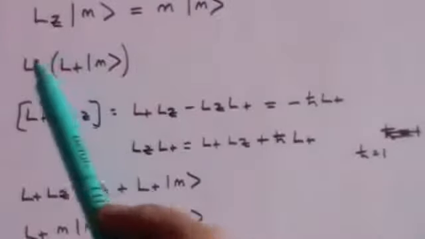So now we've got m plus 1 all acting on this new state of L plus m. And so you've got the answer, that Lz acting on L plus of m gives you m plus 1 acting on L plus of m. m plus 1 is the eigenvalue.